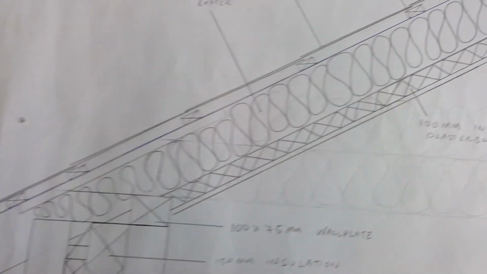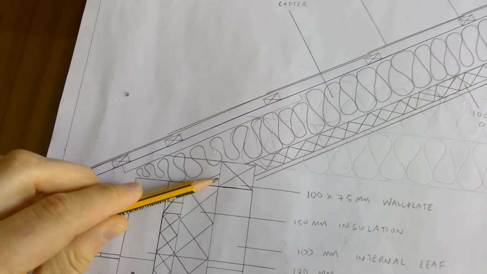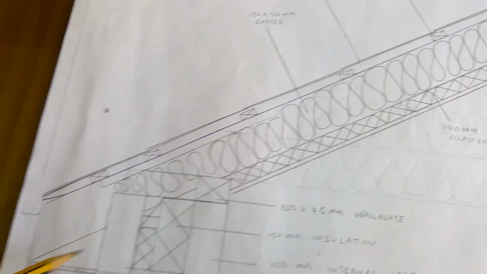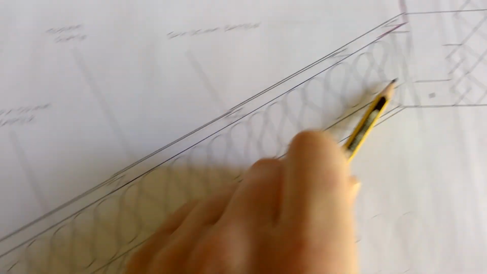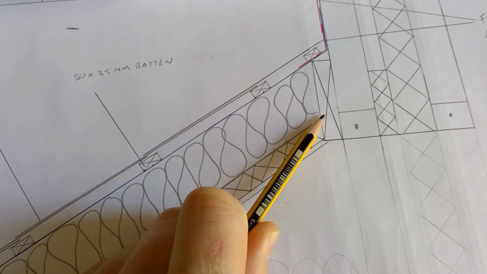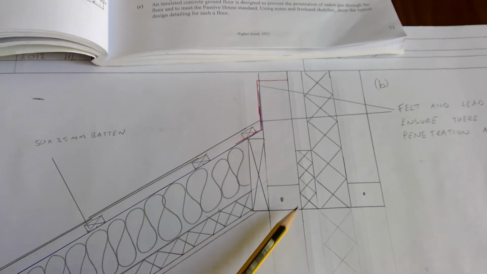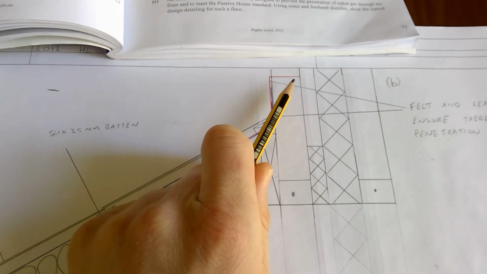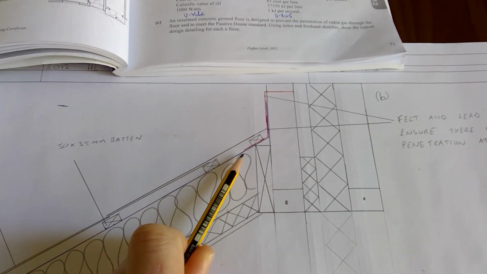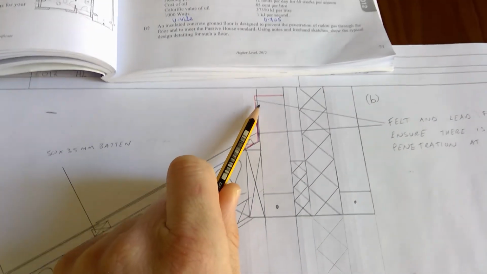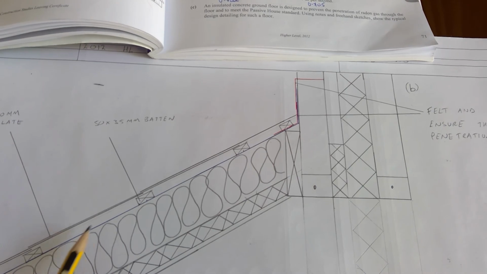The rafter goes all the way up at 30 degrees. You can see there that it slots in and goes through as the bird's mouth joint there. That's the detailing up here. That is the wall plate. That's the wall up there. You can see the lead in red comes down, and then the felt extends up. You can see that in your books as well. I brought my slates all the way up there as well.